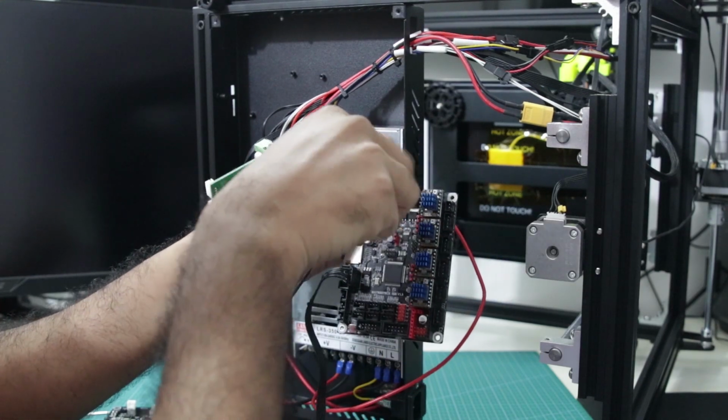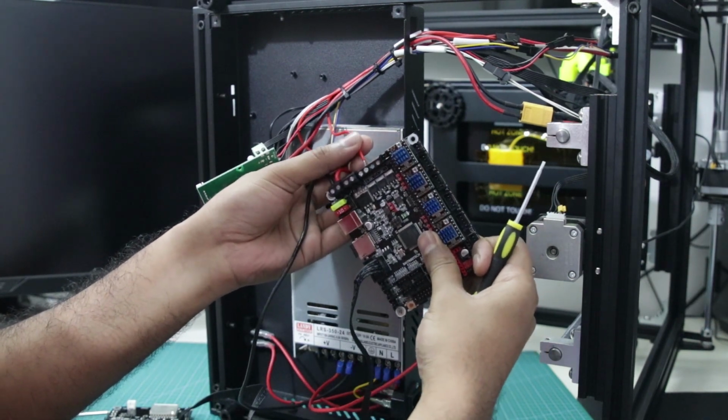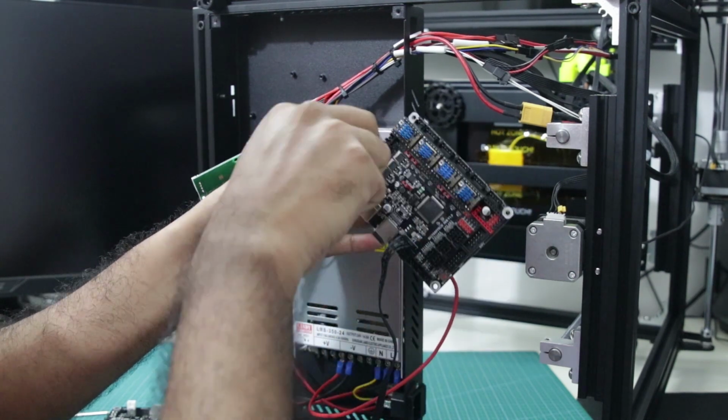So this is for the hot end negative connection. Let's tie it down.